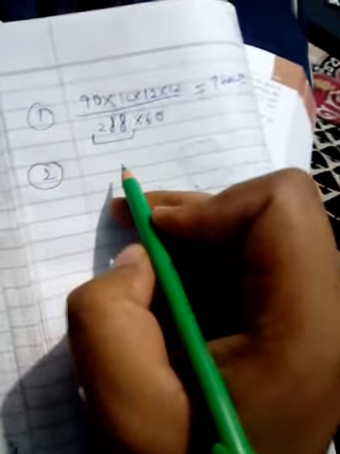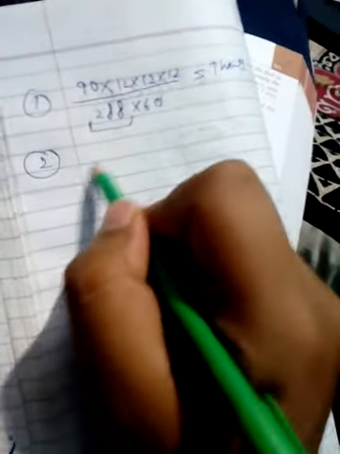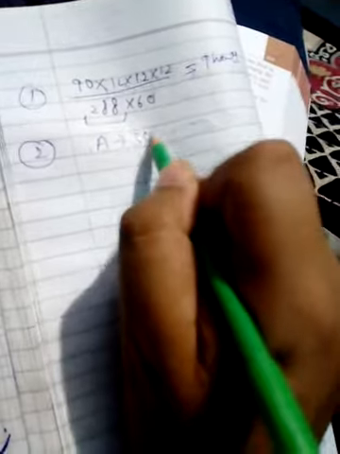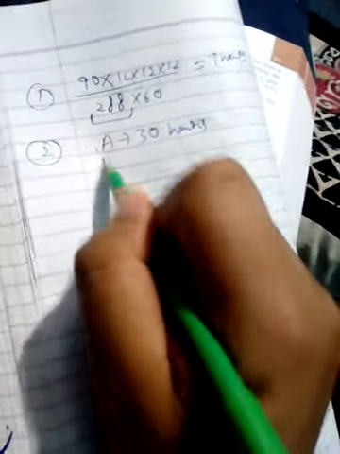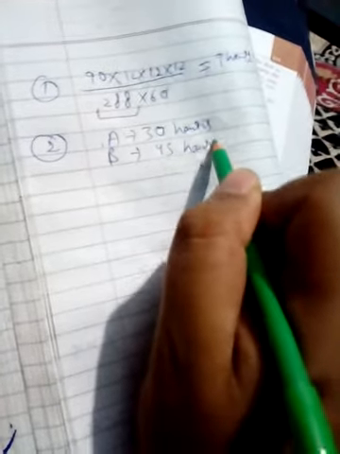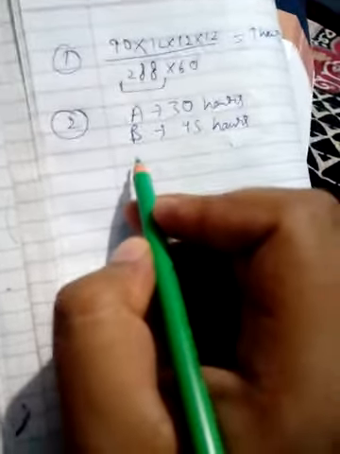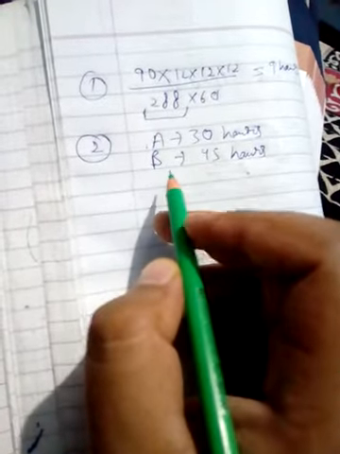Now in example 2, pipe A can fill a tank in 30 hours and pipe B in 45 hours. If both pipes are opened in an empty tank, how much time will they take to fill it?